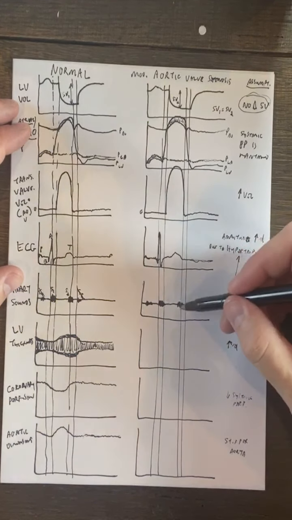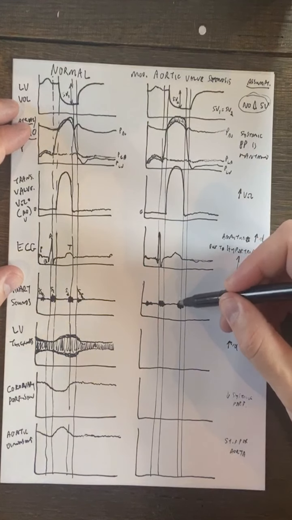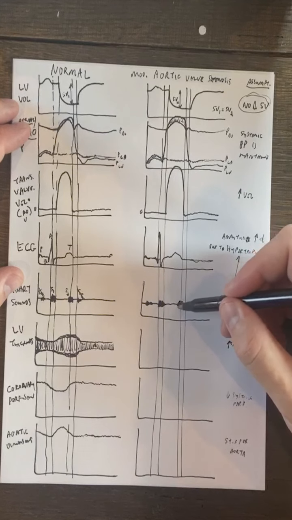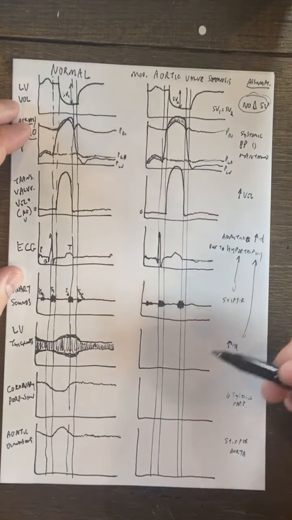And similarly, as I mentioned before, you're not anticipated to know this, but you could draw a subtle sort of mid-systolic sound here, consistent with the turbulent flow through the stenotic valve.